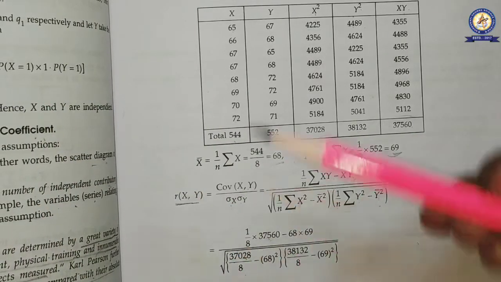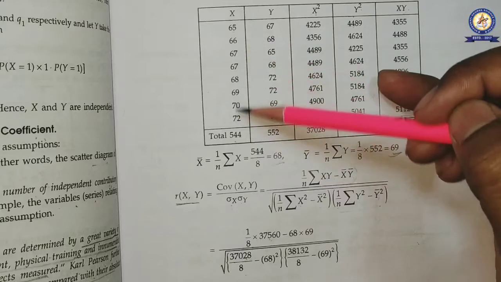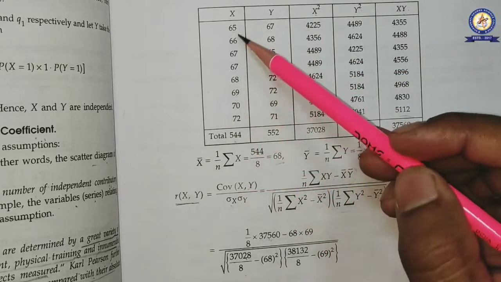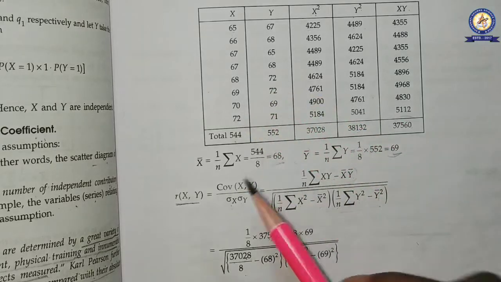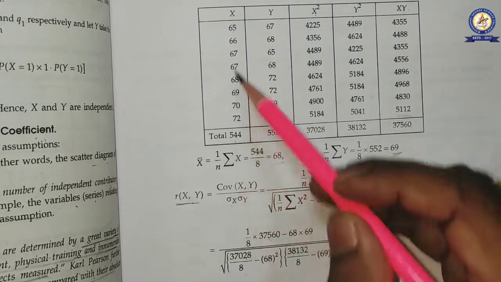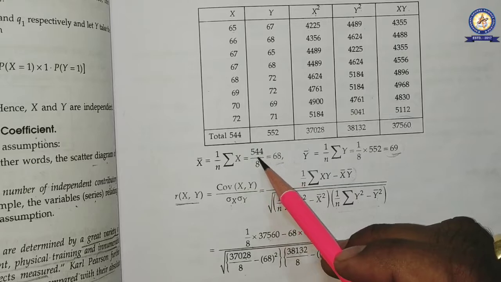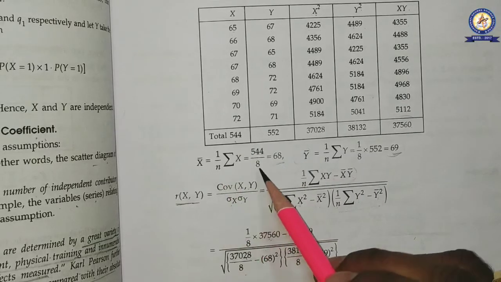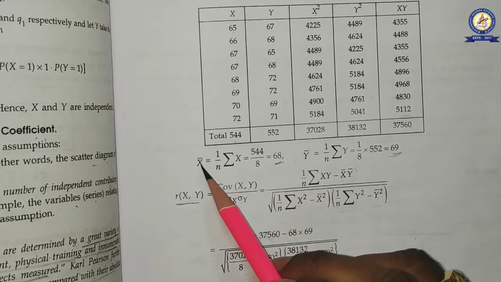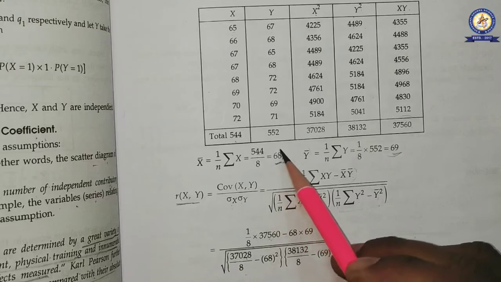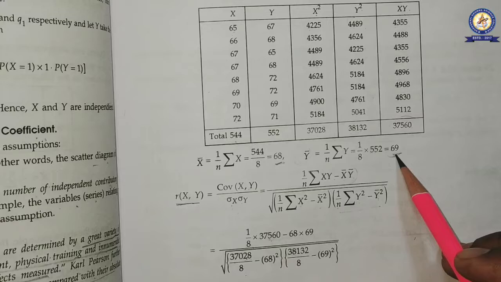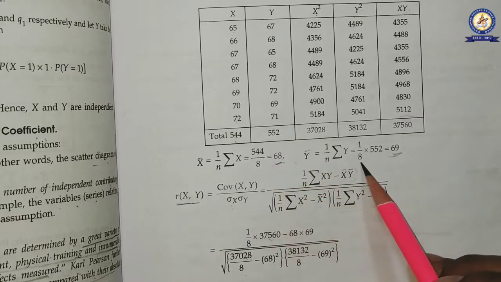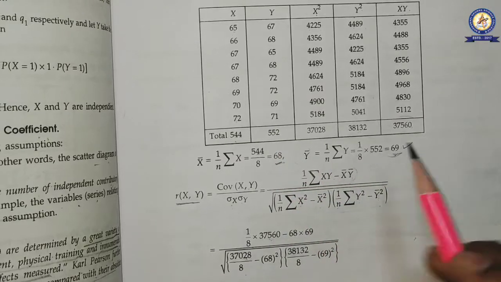Okay, now we have to find out the x mean. X mean means I have to add all the values divided by number of values. Here 1 2 3 4 5 6 7 8 values, so addition of all the values, this is your 544 divided by n, that means 8, and we found mean of x equal to 68. Likewise, mean of y we found 69. Here 552 by 8, 69, right?